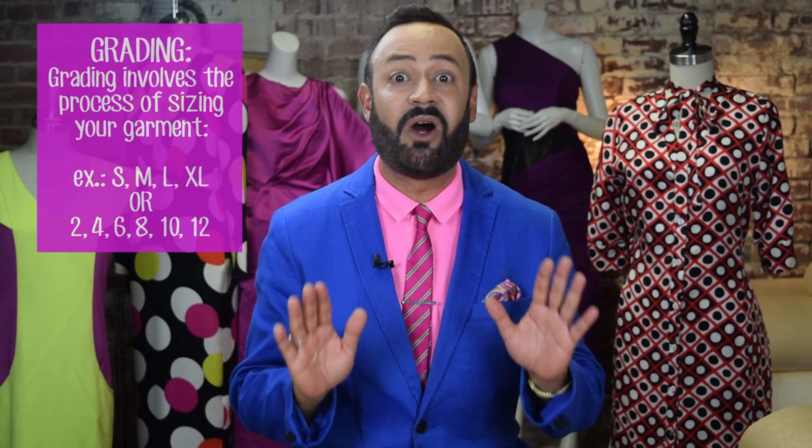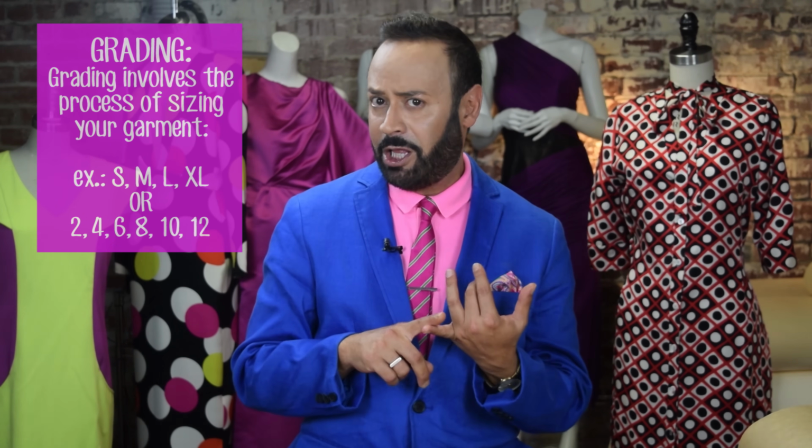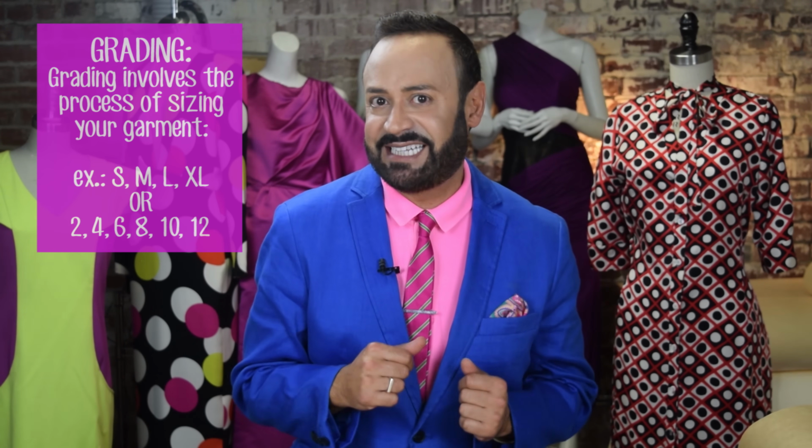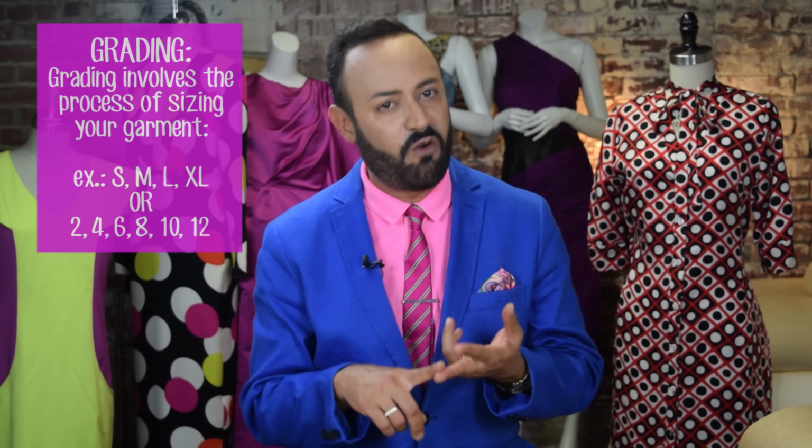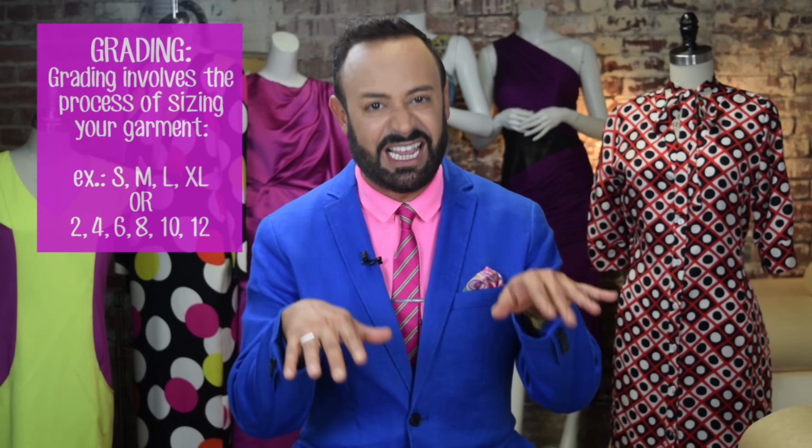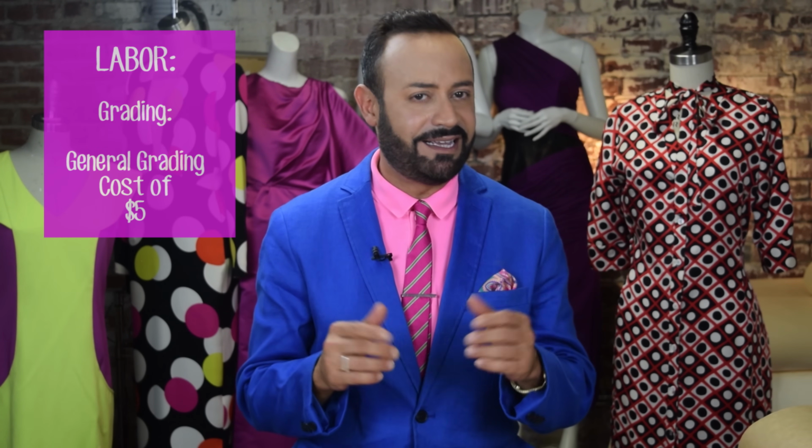Grading. Grading involves the process of sizing your garments, like from small to medium to large to XL, or going from a 2 to a 4 to a 6, 8, etc. You get it. This can be done by hand or computer, and you add a small general fee, similar to what you did for the pattern, as a grading cost. Mine is $5.